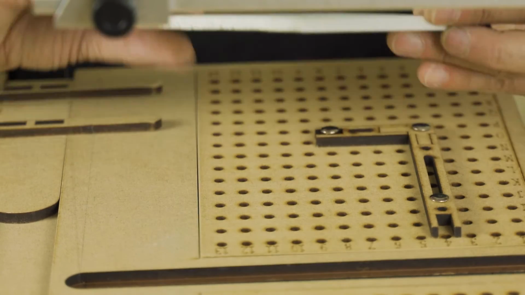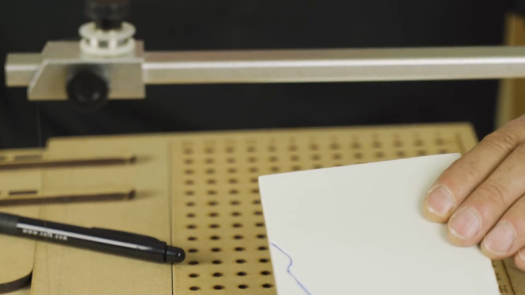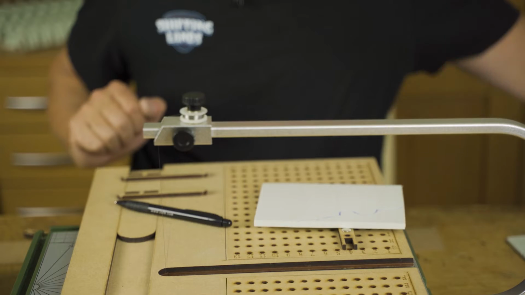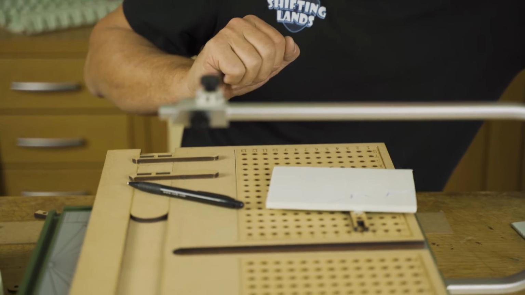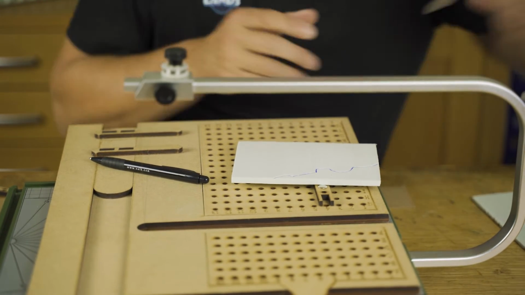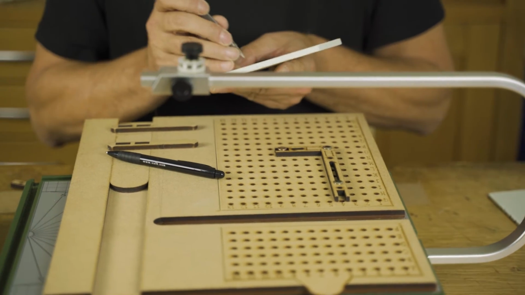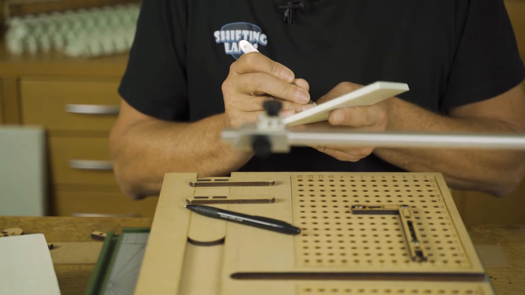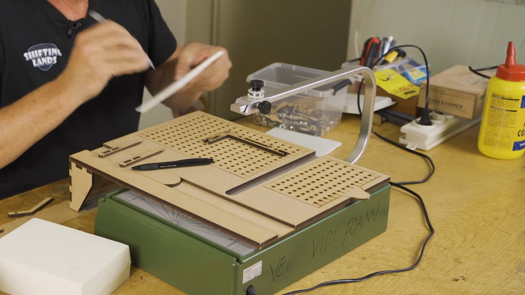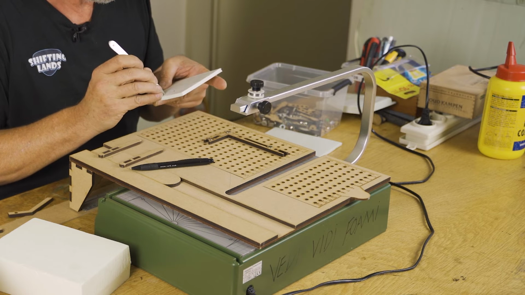Again, this is on the fly. So this is a shape. Take a knife, a scalpel knife, and I will cut it out. Again, this wasn't prepared. We do this on the fly.